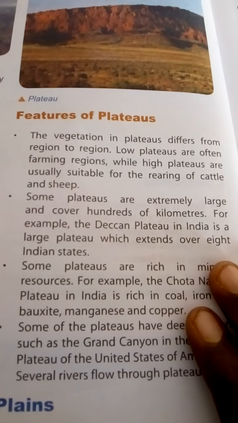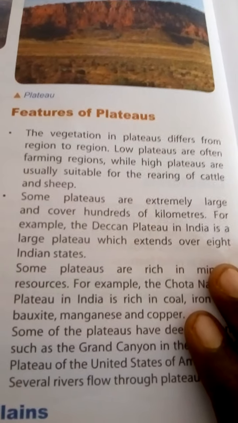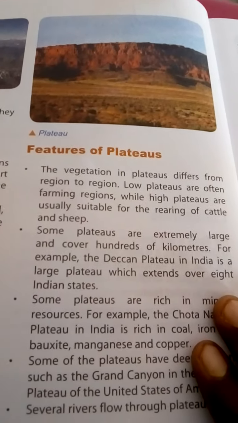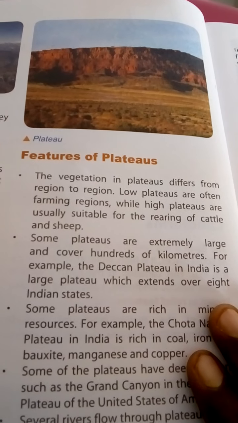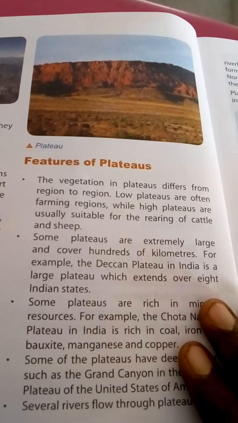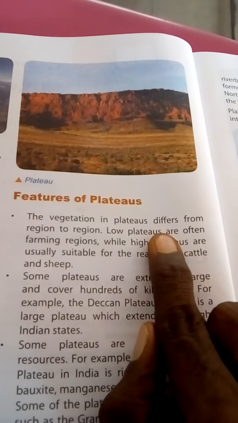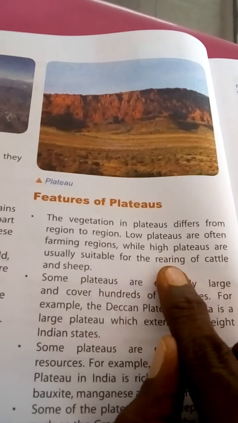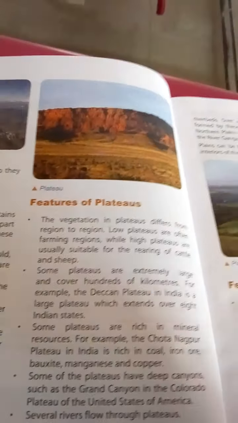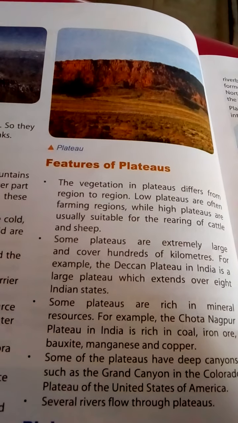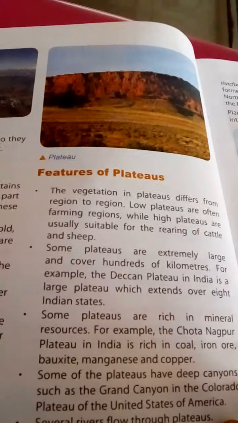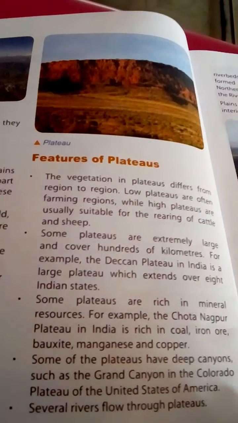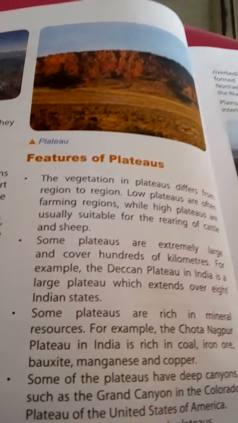The vegetation in plateaus differs from region to region, that means area to area. Vegetation means growing plants. Low plateaus are often farming regions, while high plateaus are usually suited for the rearing of cattle and sheep. So low plateaus help us cultivate crops, and high plateaus help in rearing animals like sheep and cows.